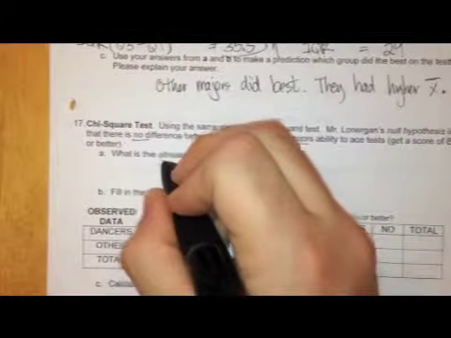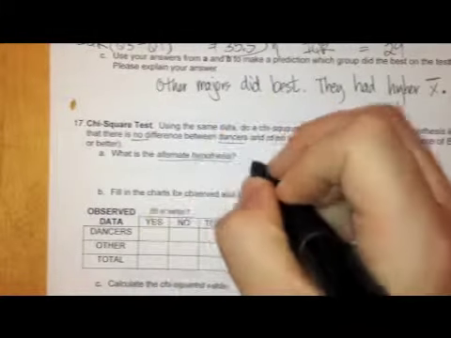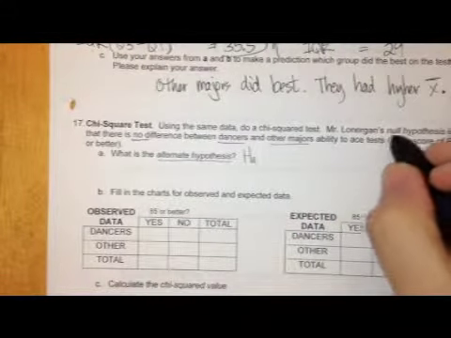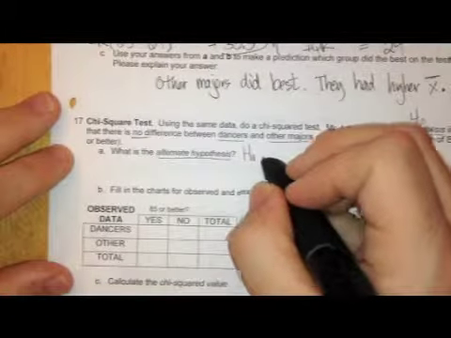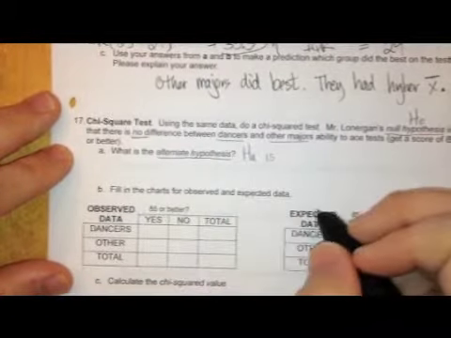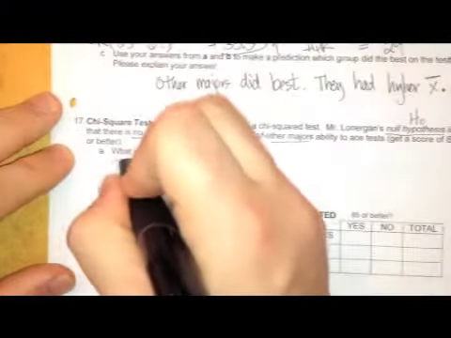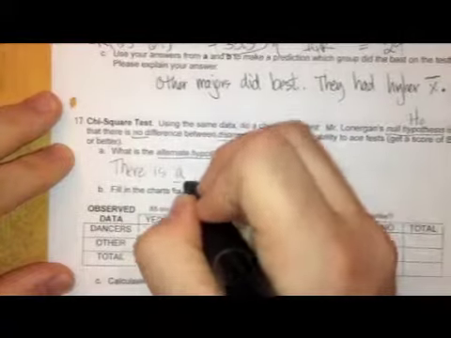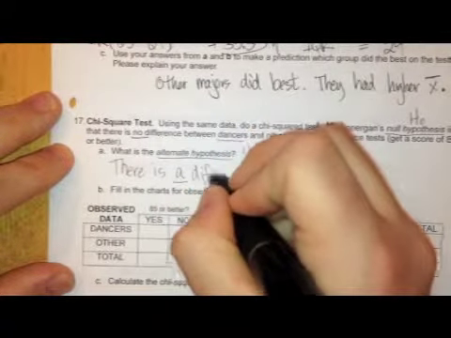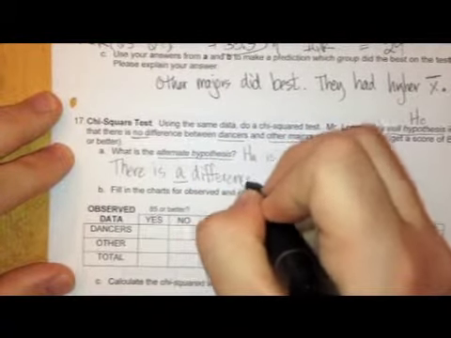First of all, I want to remind myself that alternate hypothesis is the same thing as Ha. Null hypothesis is the same thing as Ho. So an alternate hypothesis is this phrase right here. There is a difference. Between who?